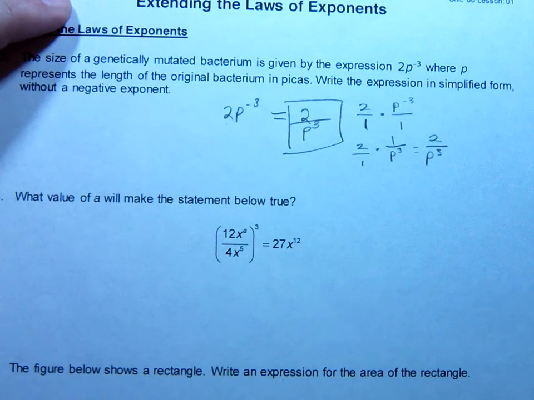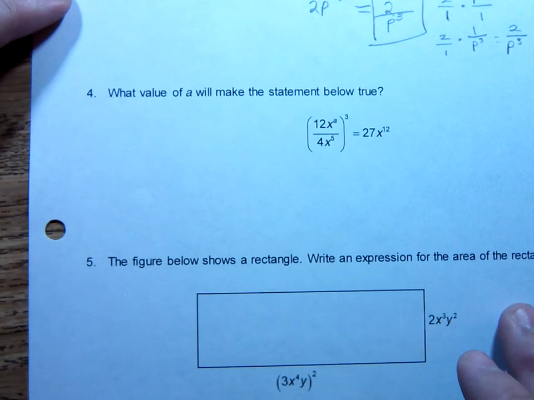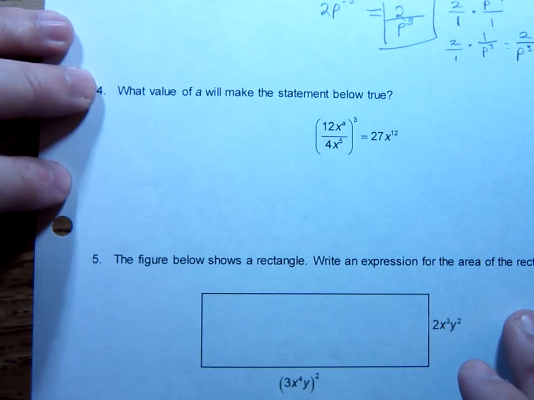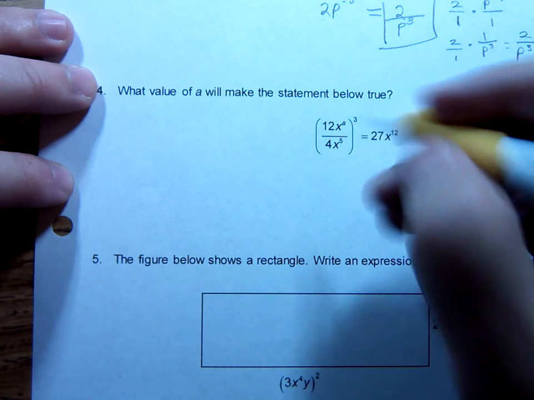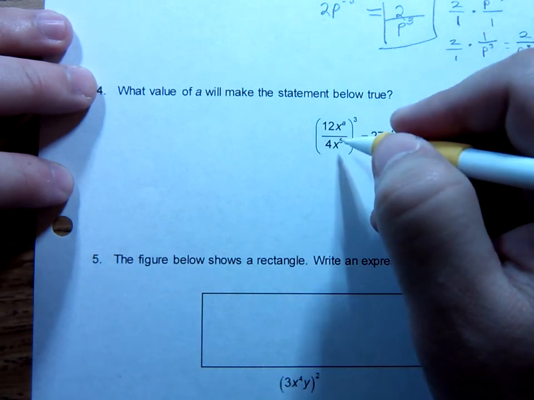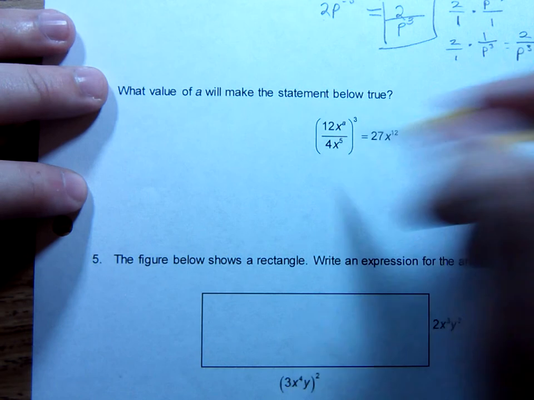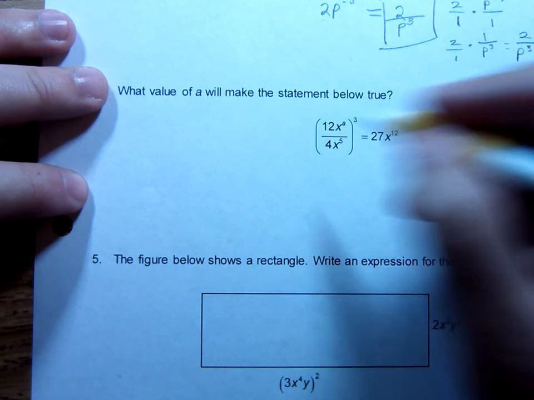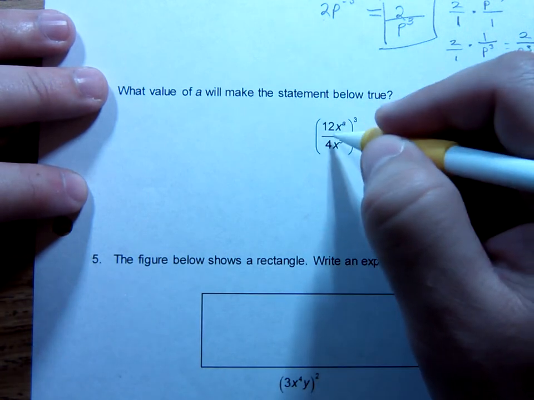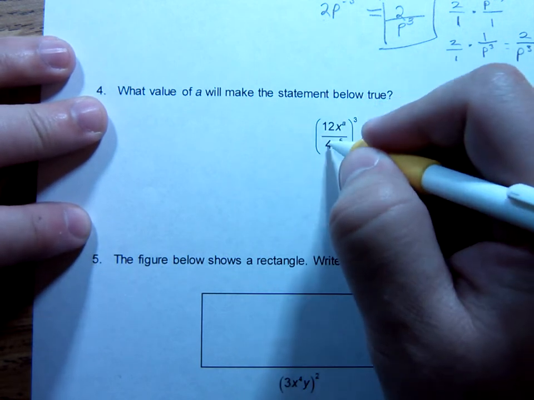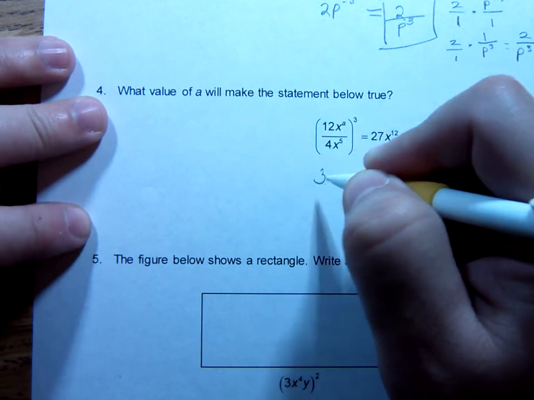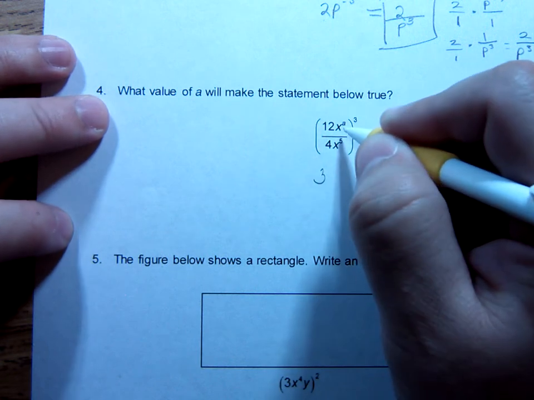Okay, let's look at number 4. It says, what value of A will make the statement below true? So I want to solve for A. Well, the first thing I want to do is start to work this inside out as much as possible. So here I have 12 divided by 4 is 3.